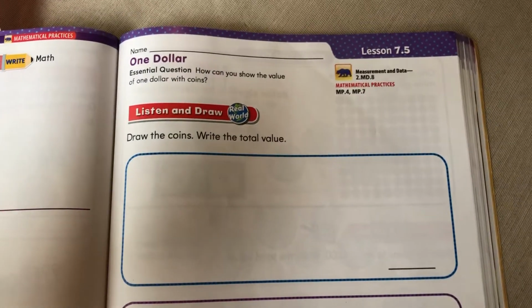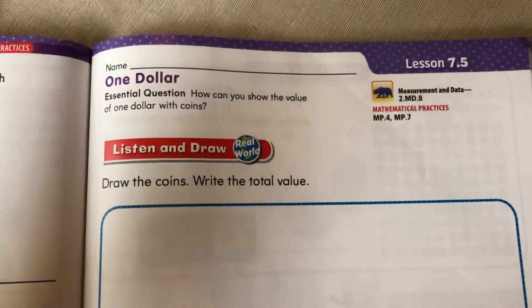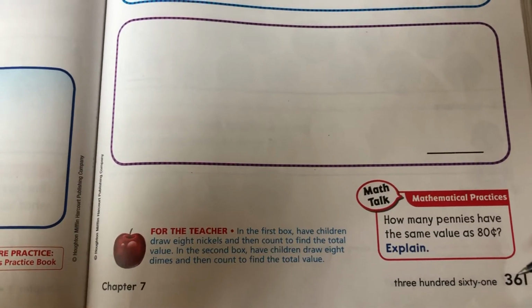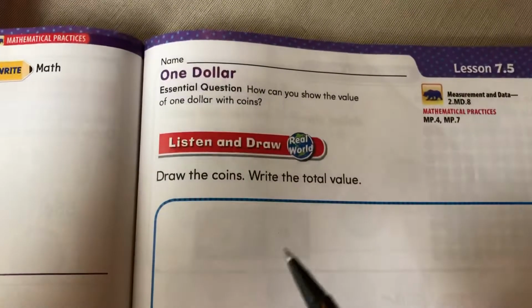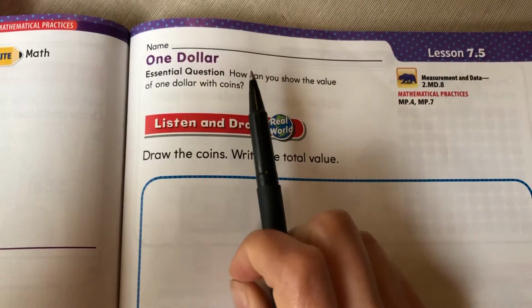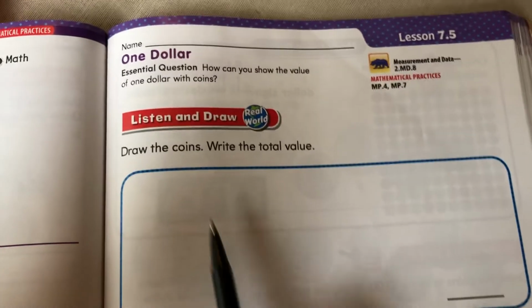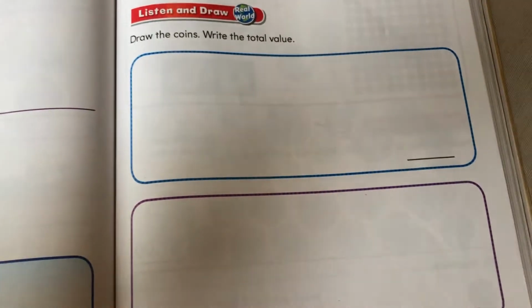Hi mathematicians, today we are on 7.5 in the Go Math Book, page 361. What it's wanting us to study today is how we can show the value of $1 with coins. Right here it says, to draw the coins, write the total value.